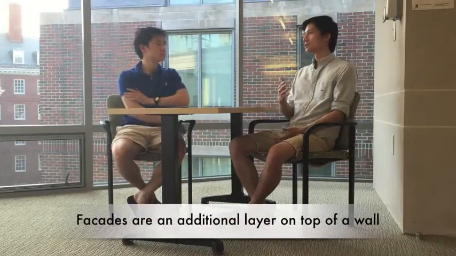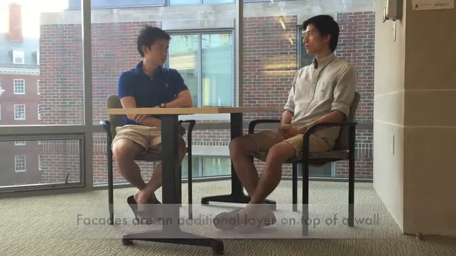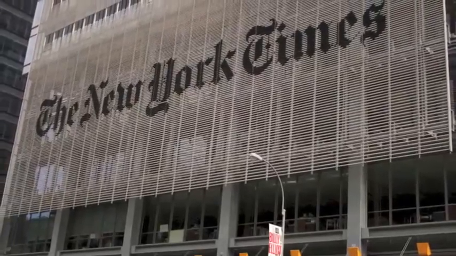Sure. Well, first of all, facade systems are just an additional layer on top of a wall or a glazing of a building. One noticeable example is the facade system on the New York Times building in Times Square. And basically what that does is it shades the interior spaces from the sun during hours where the sun is not needed, which typically in New York is during the summer months. And so that would be an example of a static shading device in that it's fixed and the shading device kind of stays like that throughout the year.